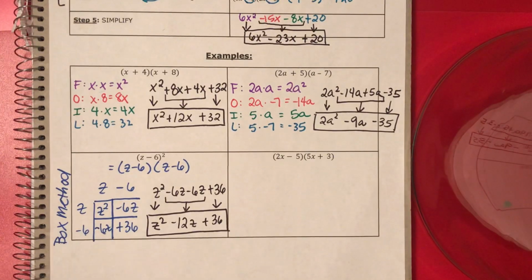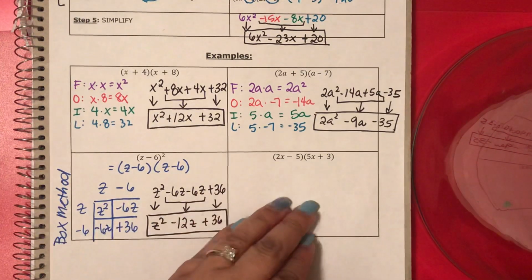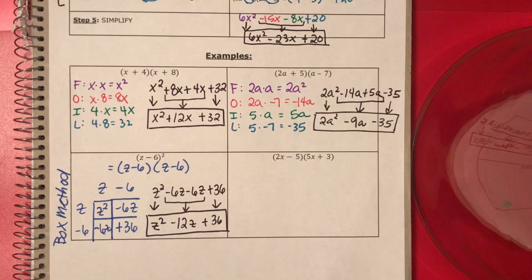Okay, so if you understand this one and you like it, go ahead and try this problem on your own. Pause the video. Try the next problem on your own, and then whenever you're ready, go ahead and push play.